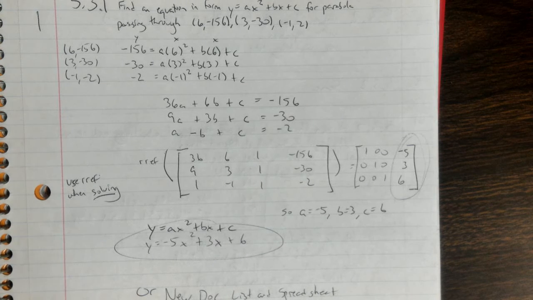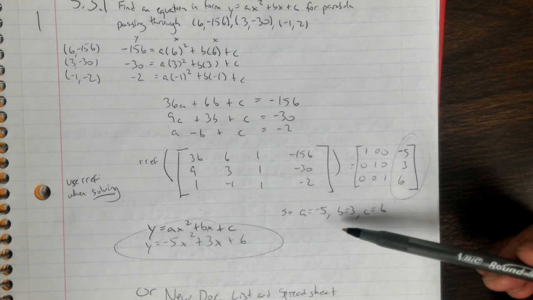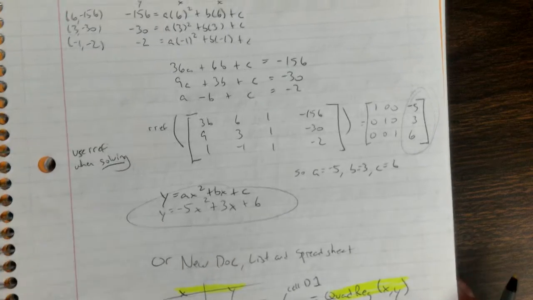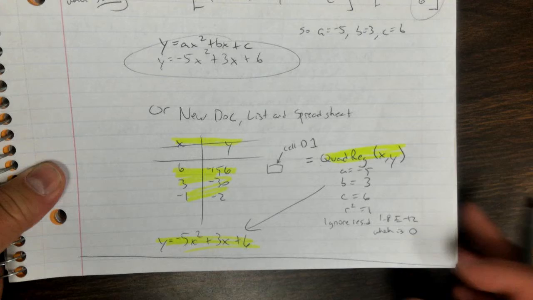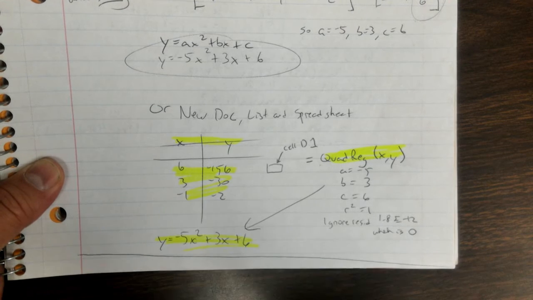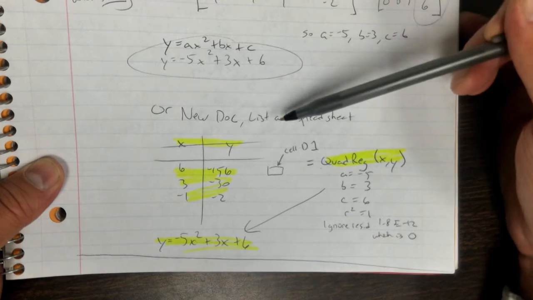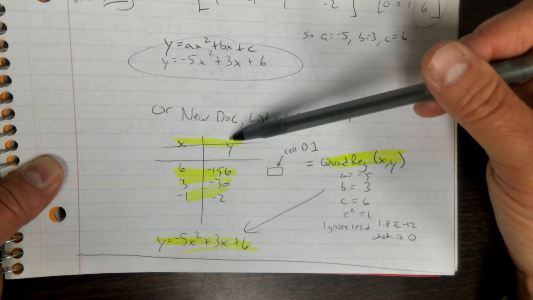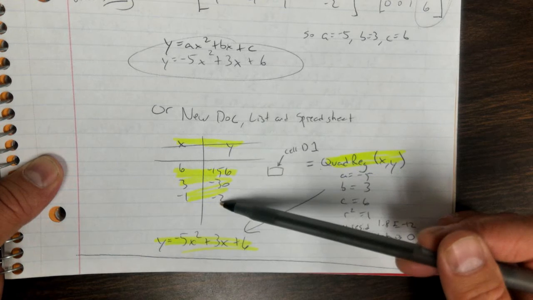Now, even though that is quicker than the view and example, there's an even better way. The better way is to go to New Document. I'll show you the steps in a moment, but I want to talk through it first. Go to New Document, then List and Spreadsheet. Then you put X and Y on top, and then you put your points. These are your X's, these are your Y's.